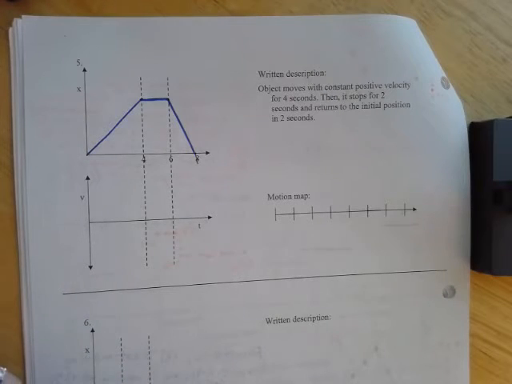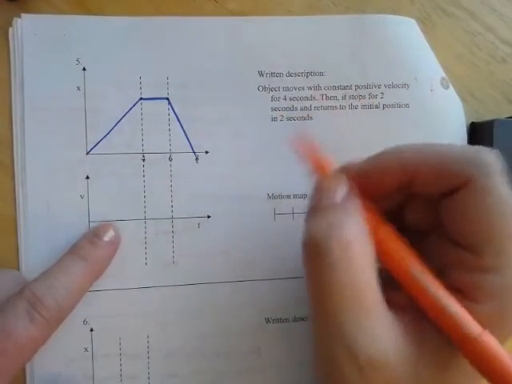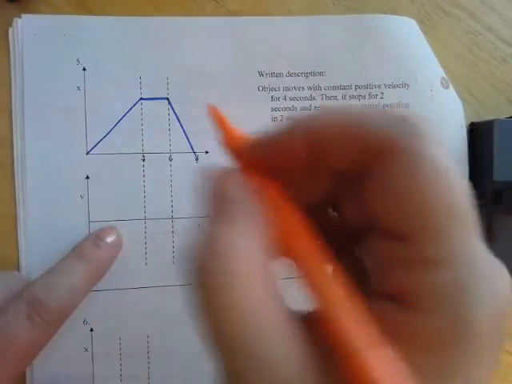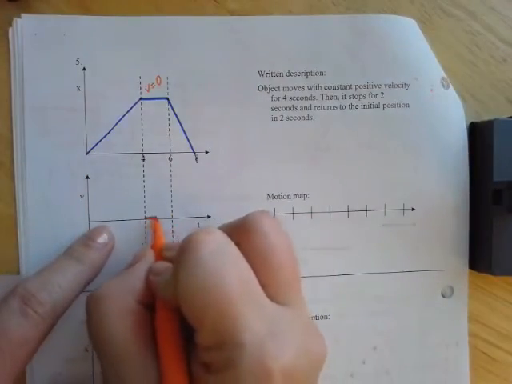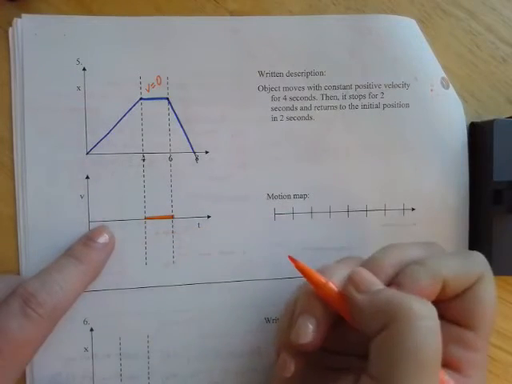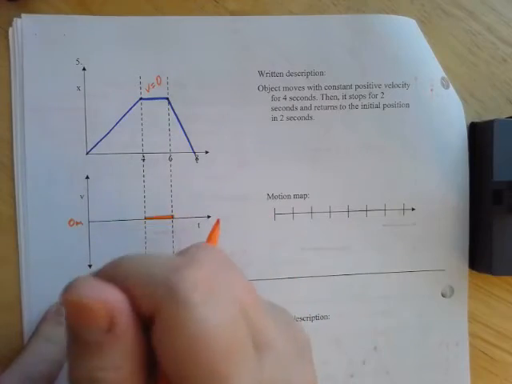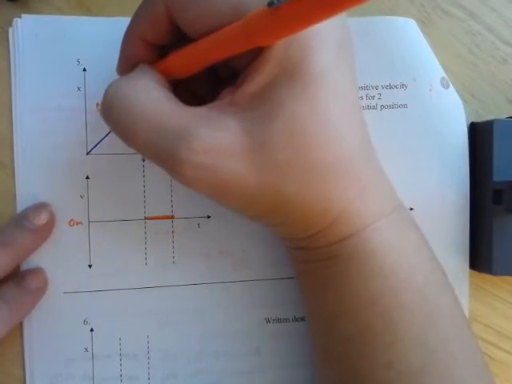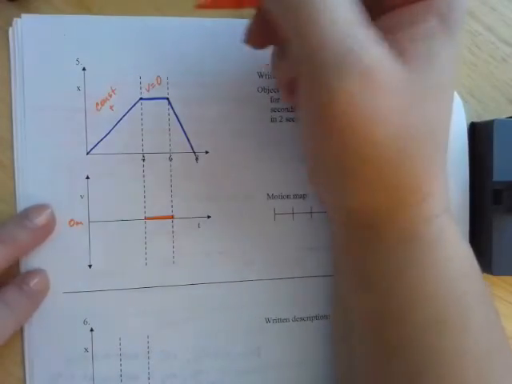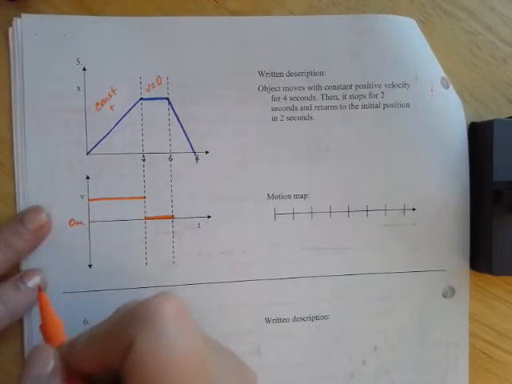Next, we're going to draw our velocity versus time graph. So I'm just going to take a look at this. It doesn't tell me how fast it's going. All I know is the sign. So I know that up here at the top, my velocity is 0 because I have a horizontal line there for position. So I'm going to draw a line on 0 here for my velocity. And it is important that I note that that's 0. At the beginning, I've got a constant positive velocity. So I'm going to draw a line that's constant positive right here.